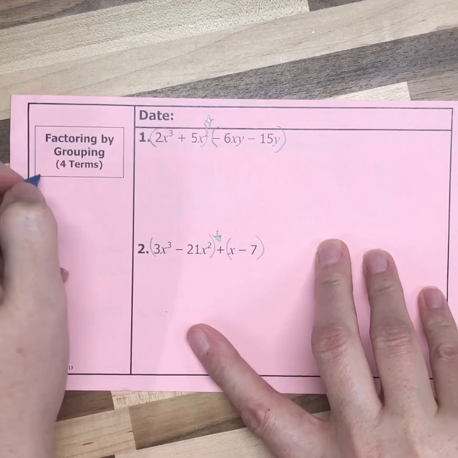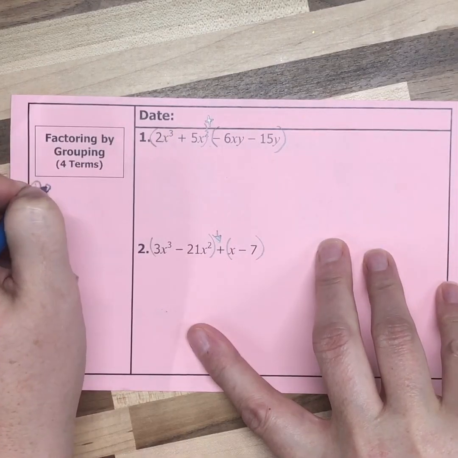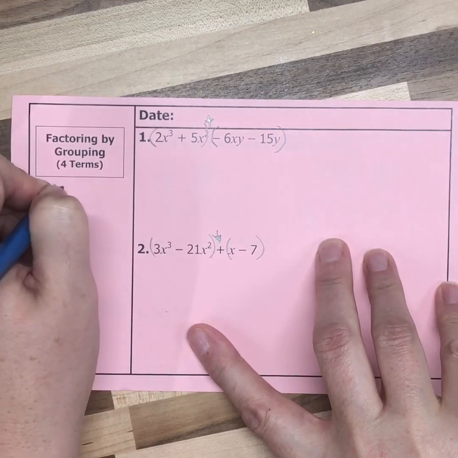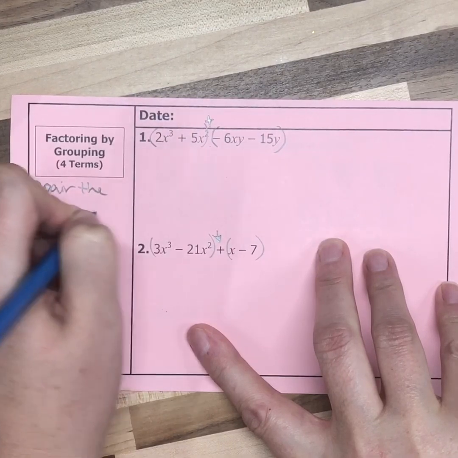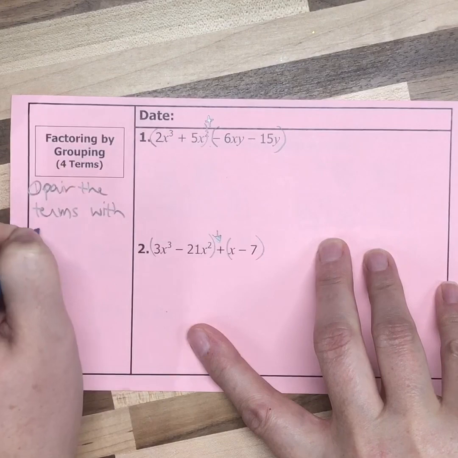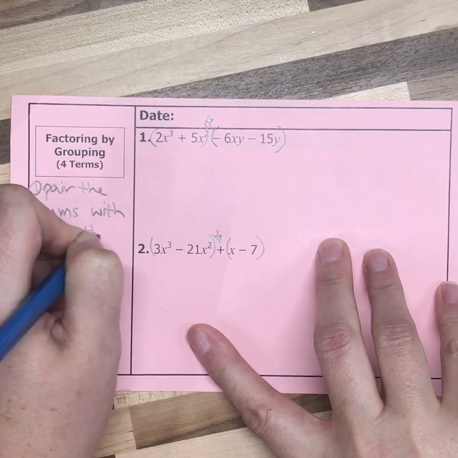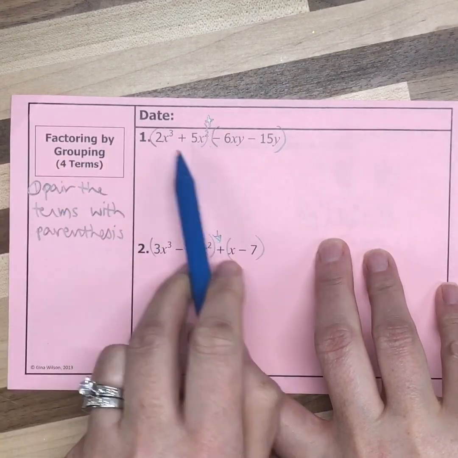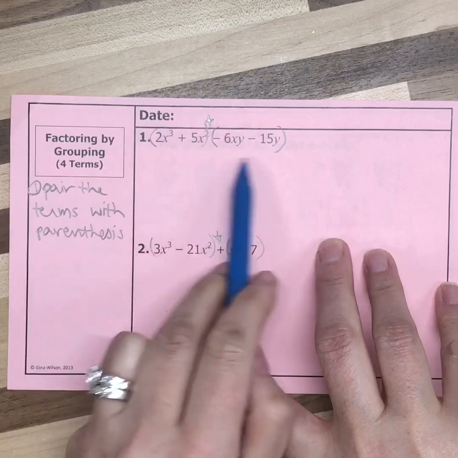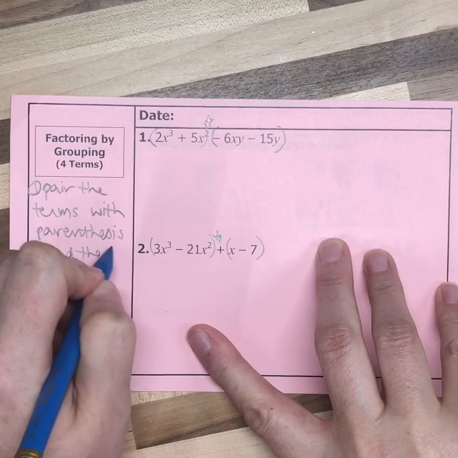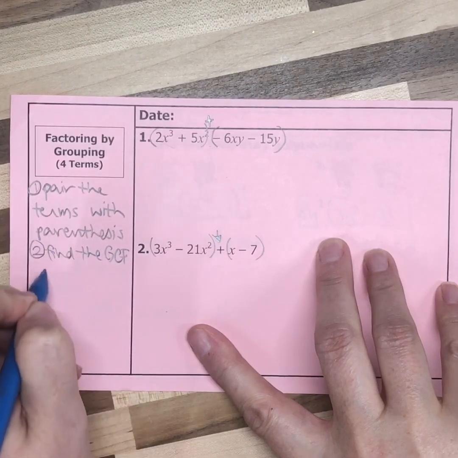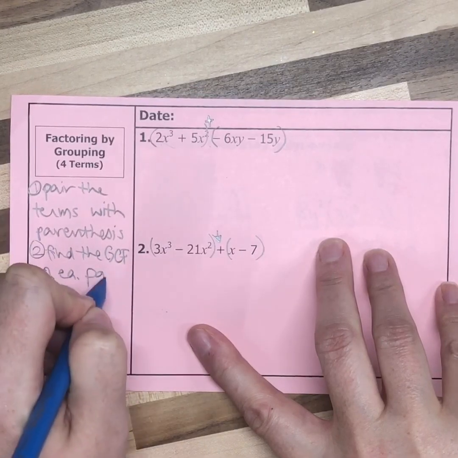Now, so the first thing is pair the terms with parentheses. Okay, so each pair you put into parentheses. Then the second thing is you find the GCF of each pair separately.